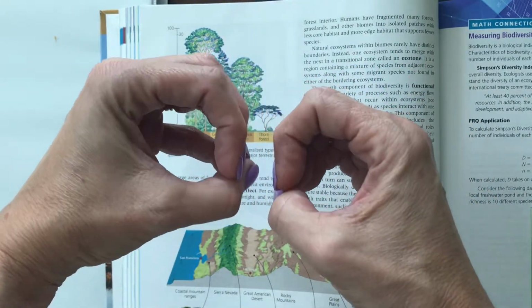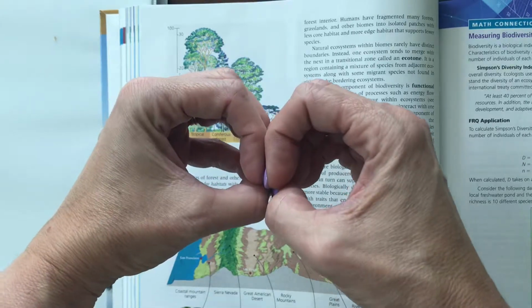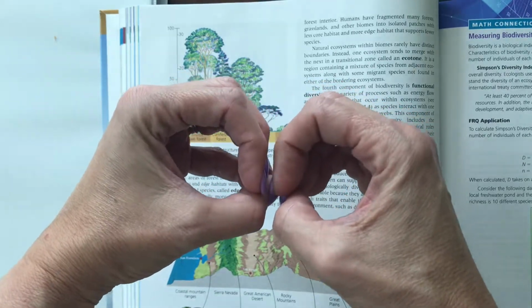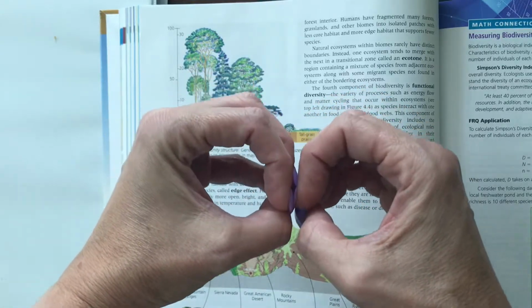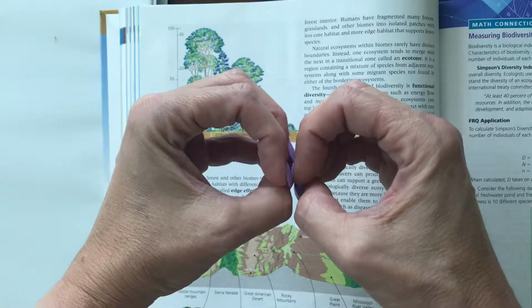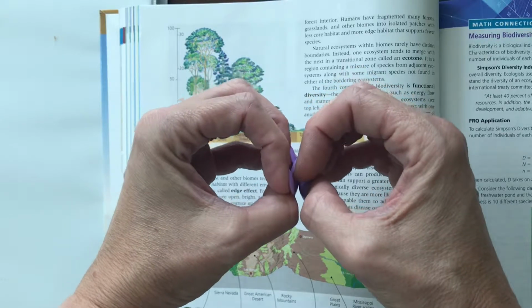Remember that ecotone as you go from one biome to the other. Lots of stuff going on there. So that's where you have the highest amount of competition. Now, what you should be able to start being able to do is to make some conclusions.